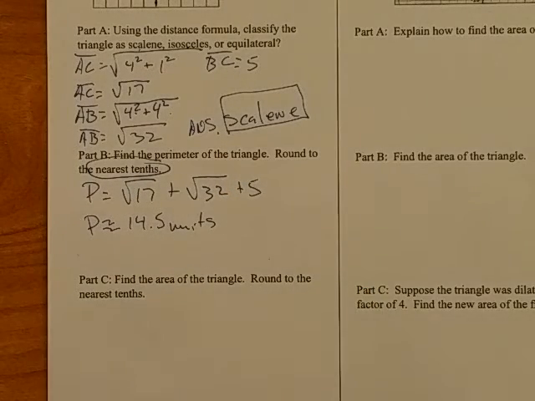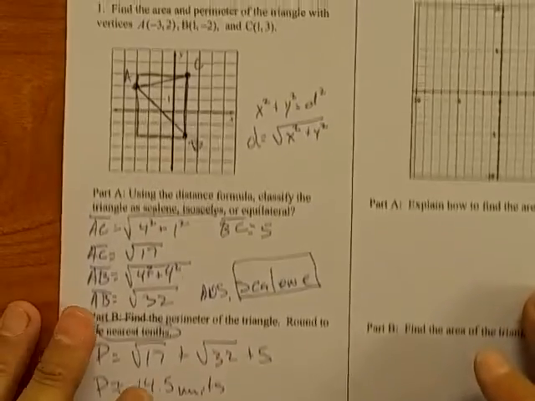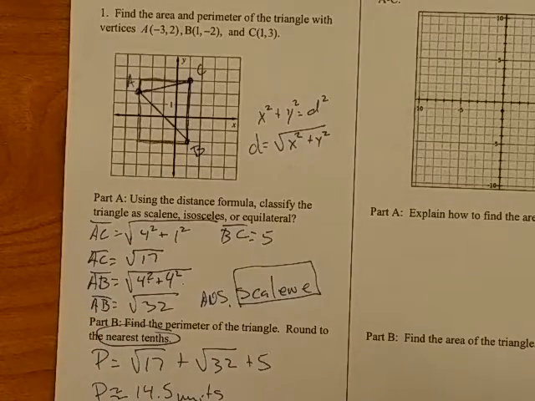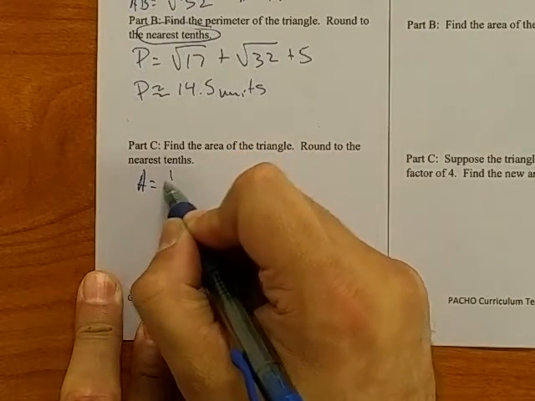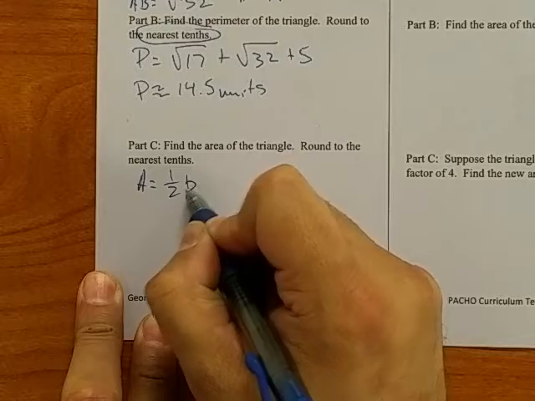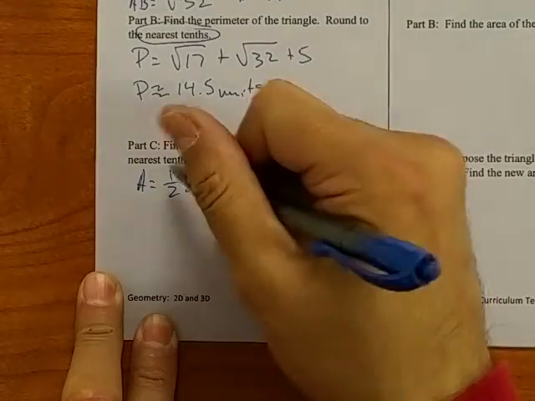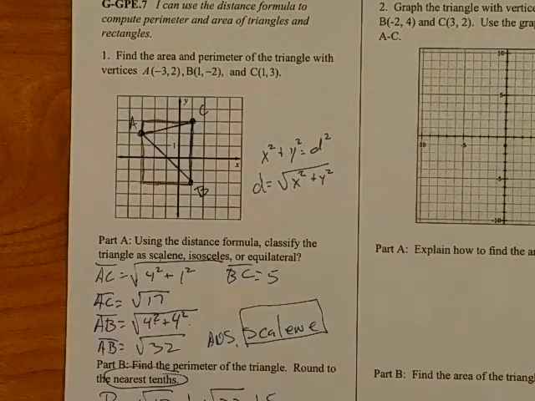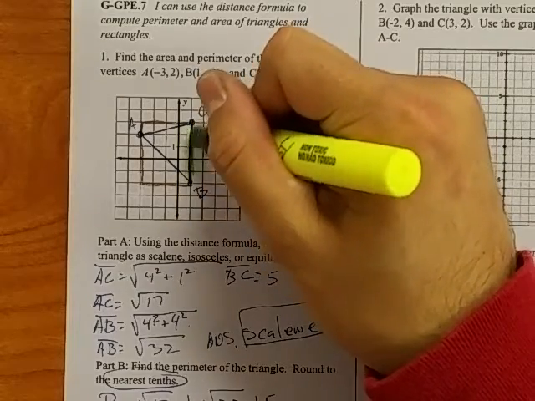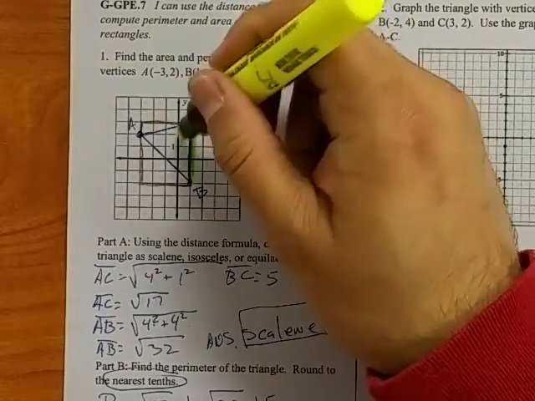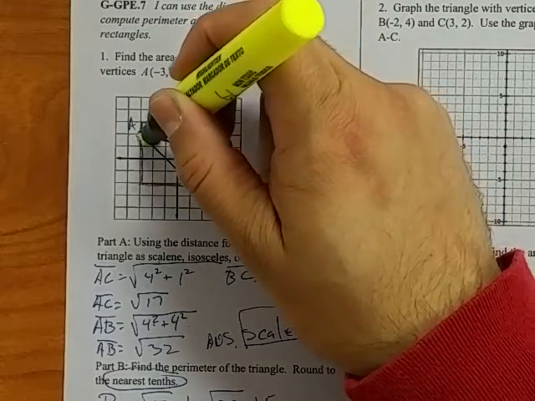Okay, the next part says find the area of the triangle. So now let's go back to this one right here. Given the area, I need to know a couple things. The formula for area, I'll write this down. It's going to be 1/2 base times height. Now for my shape, it's going to be easy because my base is on the line, and my height I could actually just count up to see how tall it is.